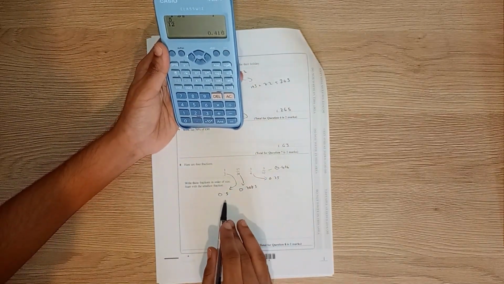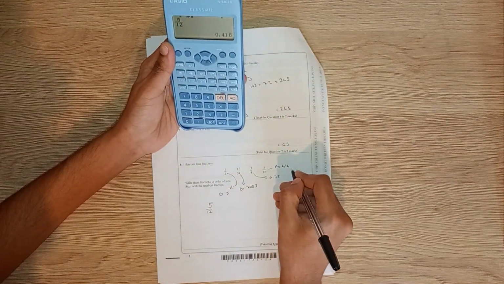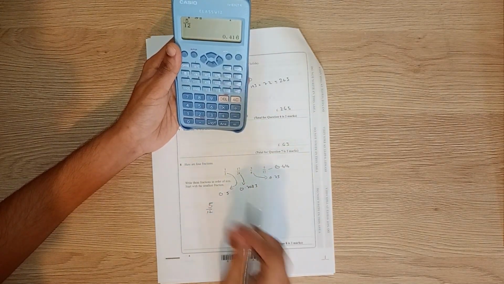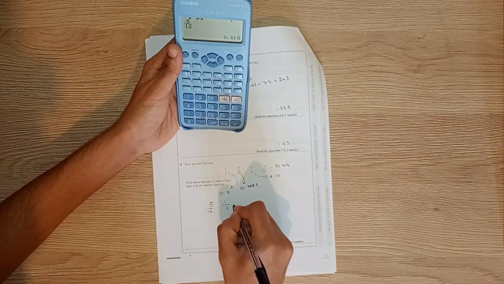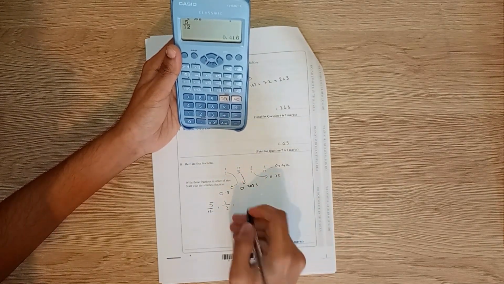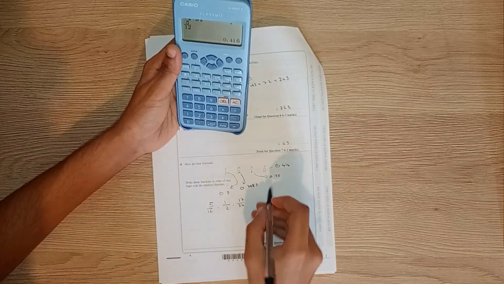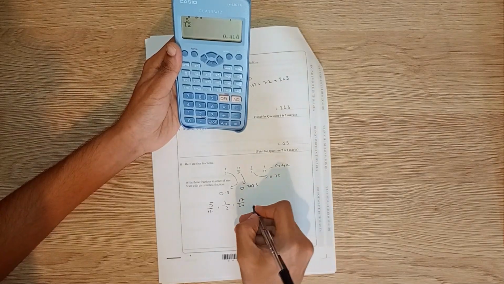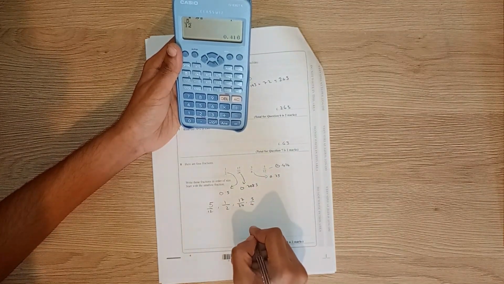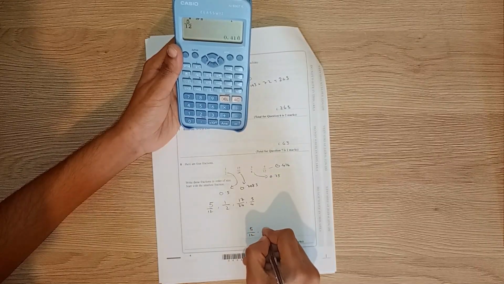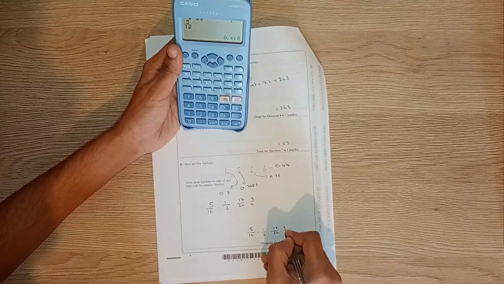So what's the smallest first? First is going to be 5 over 12 because that's 0.416, and then the second one is 0.5, which in this case is a half. The third is 17 over 24 because it's the second largest. And then 3 over 4 is the largest of all, so it will just be 3 over 4. And that's your answer done. There's nothing much to do, just take down your answer. Easy marks.